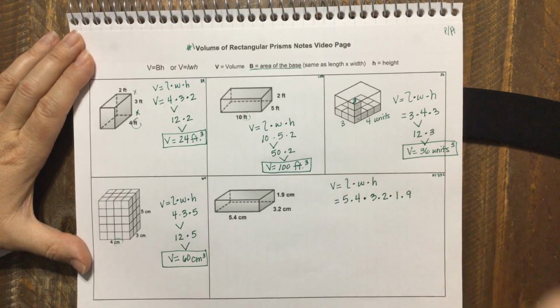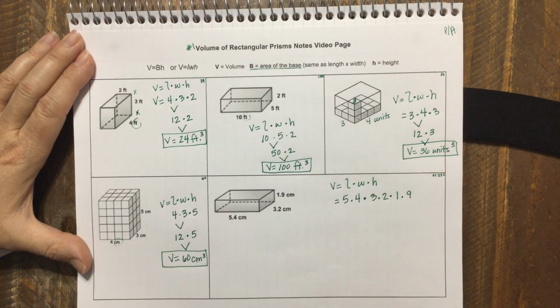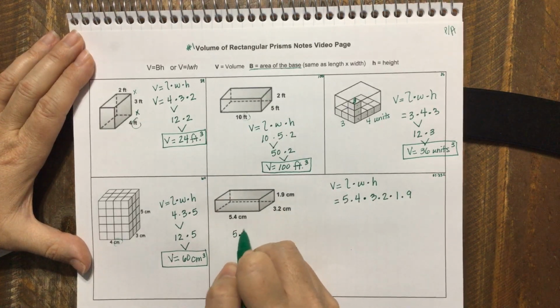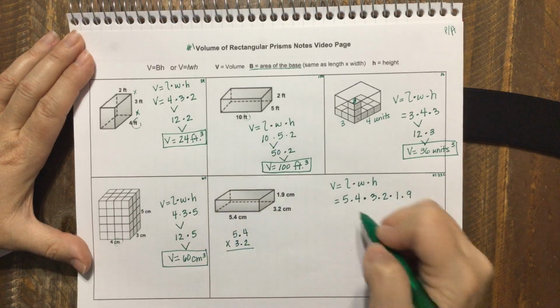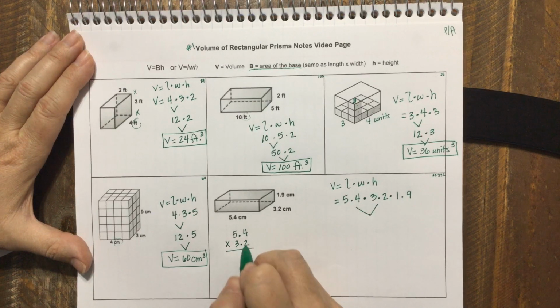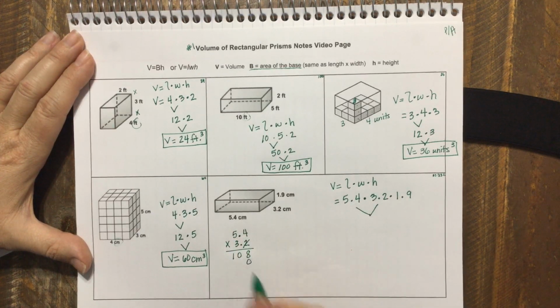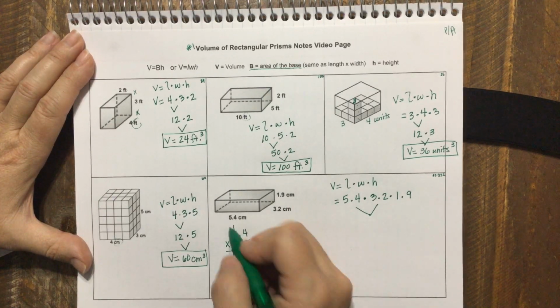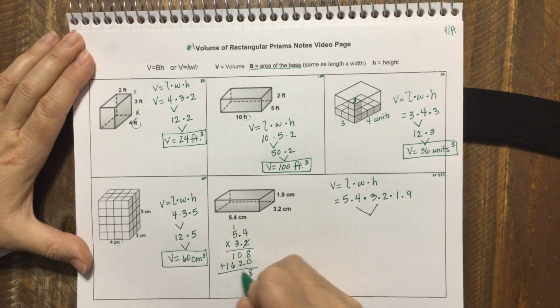So we're writing each of those down. 5.4 times 3.2 times 1.9. So we'll just work off to the side. 5.4 times 3.2. We're going to take these first two first. 2 times 4 is 8. 2 times 5 is 10. We're going to scratch, with nothing to scratch up here, and lay an egg. 3 times 4 is 12. 3 times 5 is 15. And 1 is 16. Add all those up. 8, 2, 7, and 1.